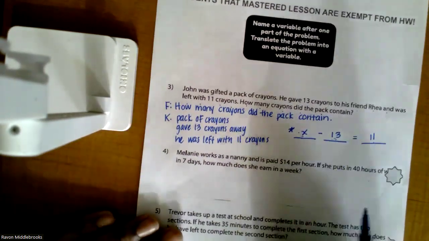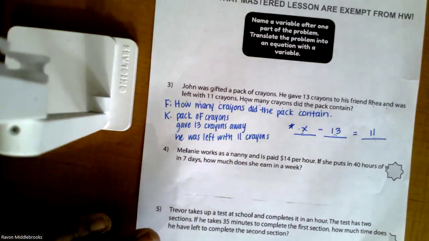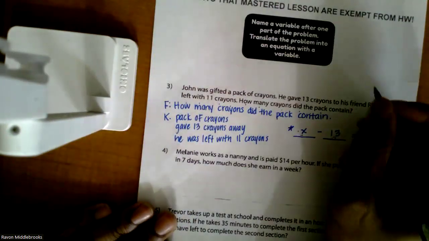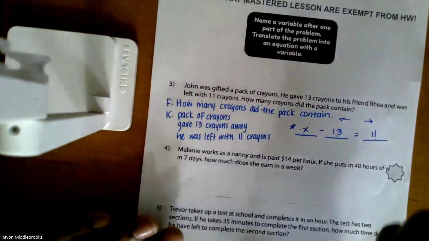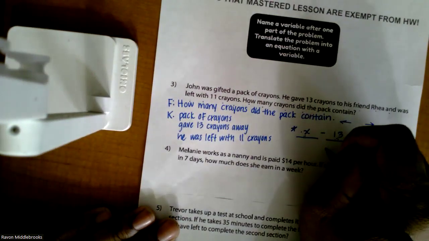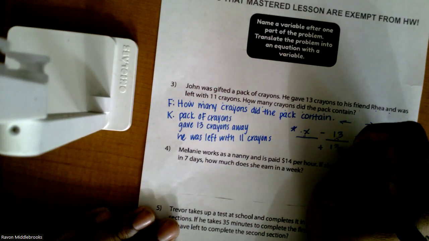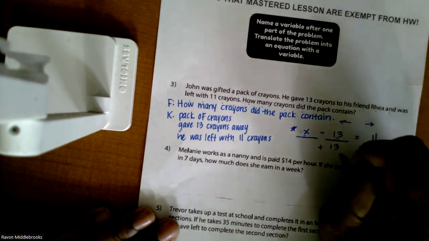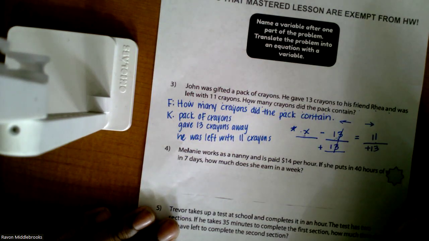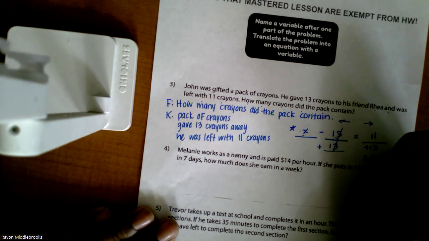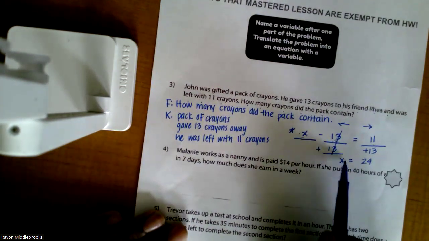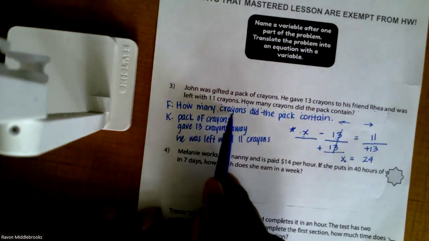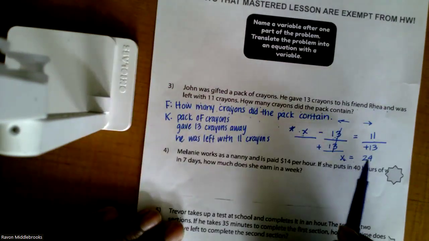When we solve our equations, we do the inverse operation to get x by itself. X by itself means on one side will be x, on the other side will be a total, right? So the inverse operation of minus 13 will be plus 13. And when you add 13 to both sides, those 13s cancel out, and 11 plus 13 equals 24. And now we know that he initially had, how many crayons did the pack contain? He had 24 crayons.